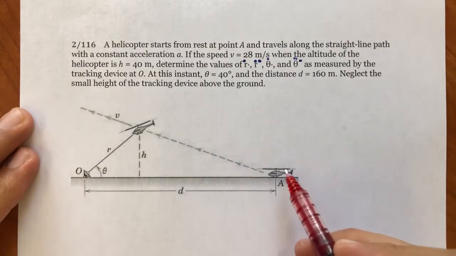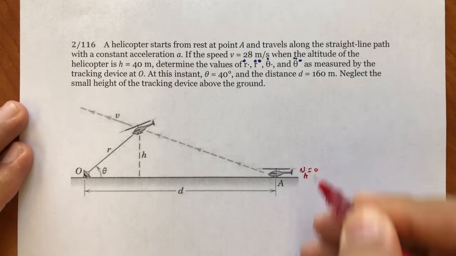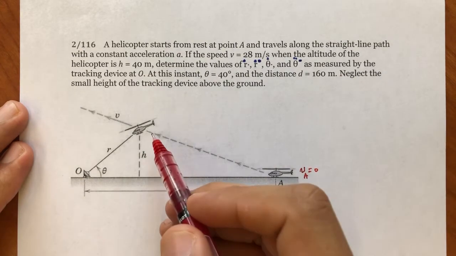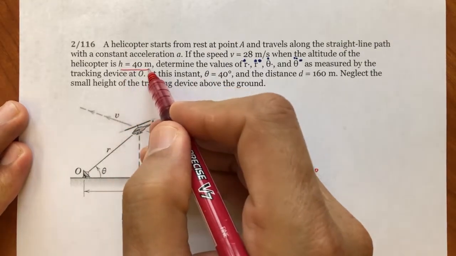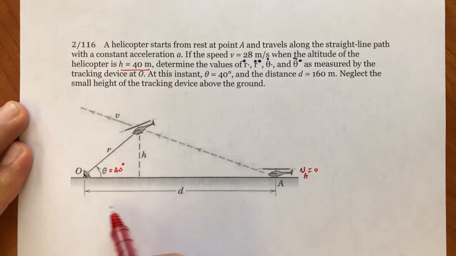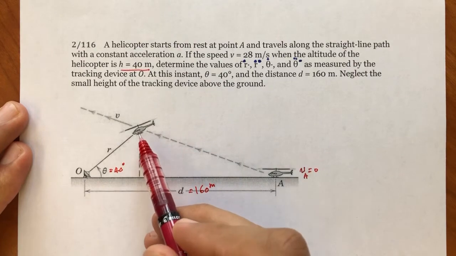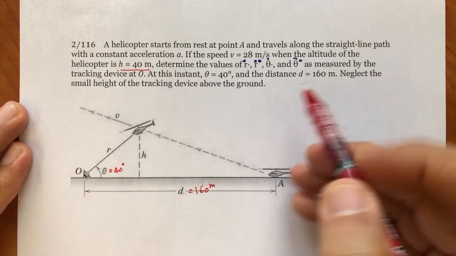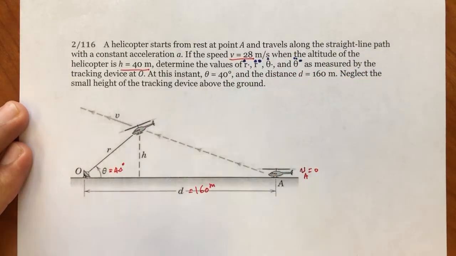So in this specific problem, the helicopter starts from rest, and it goes with a constant acceleration here. And at this moment, the height is 40 meter, and theta is equal to 40 degree, and this distance is given as well, 160 meter. We also have the velocity too. V at this moment is given as 28 meter per second.